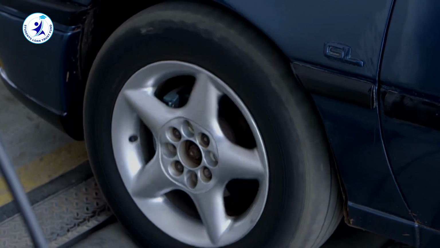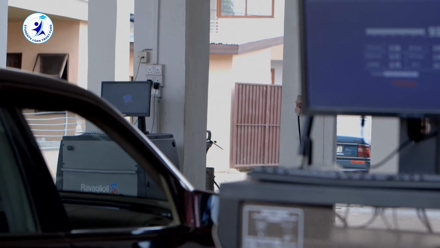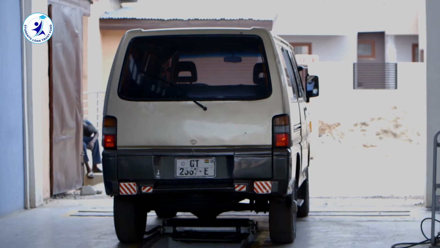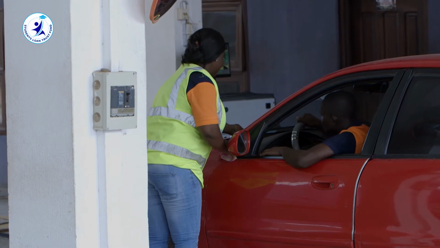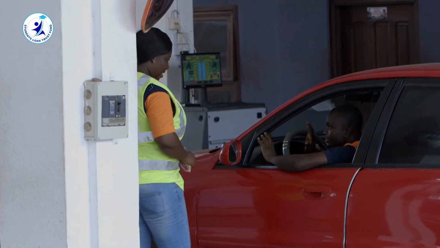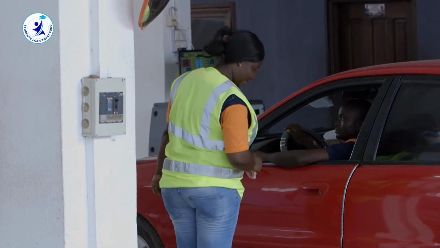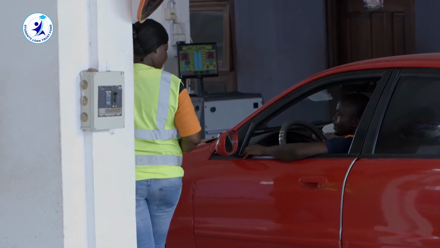But in case the car fails, we give them 2 weeks on notification to go repair the defect and come back. When they come, then we give them the sticker. But with the fail results, they can still go on the road without police harassing them or any other thing.